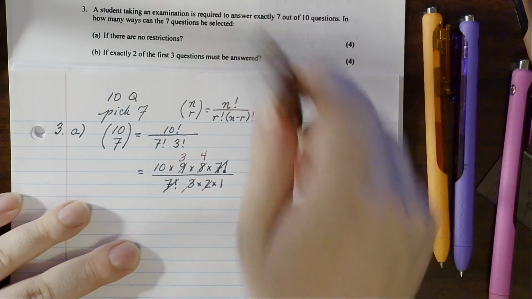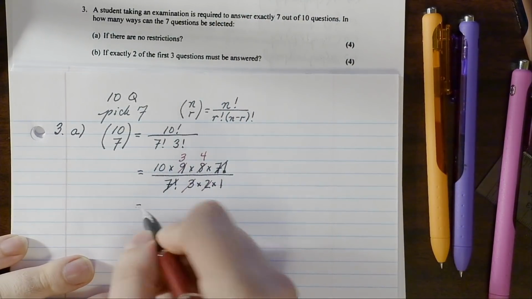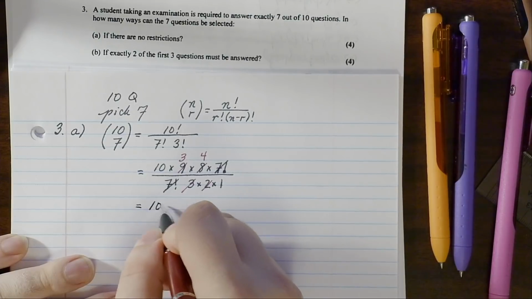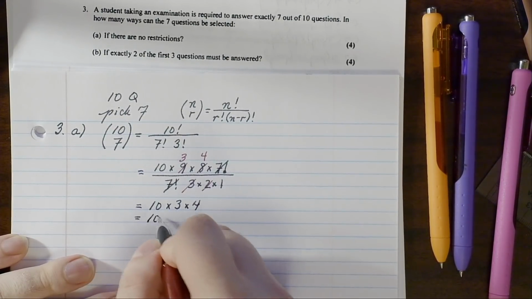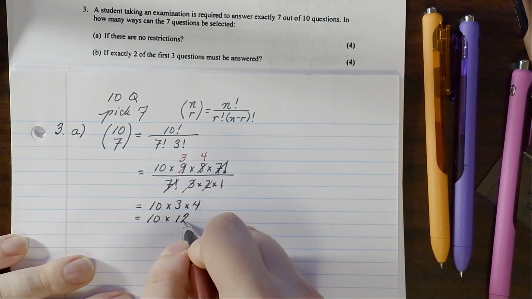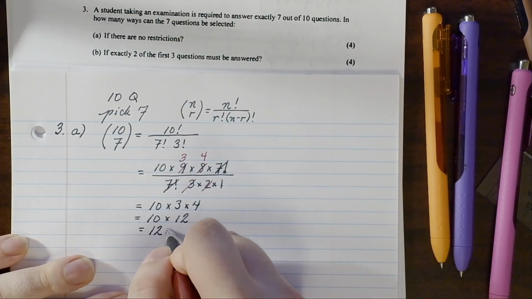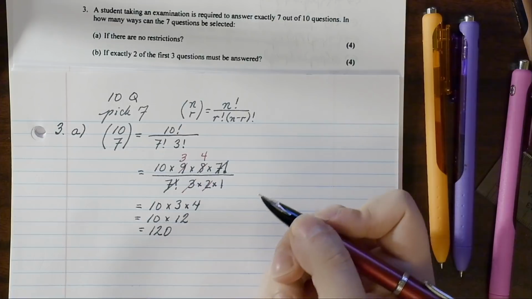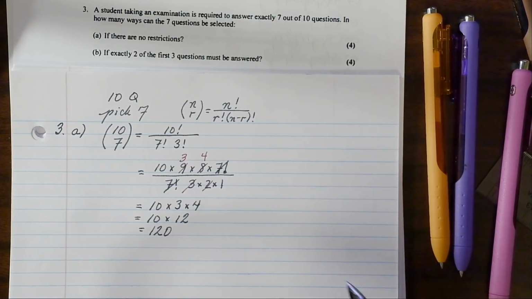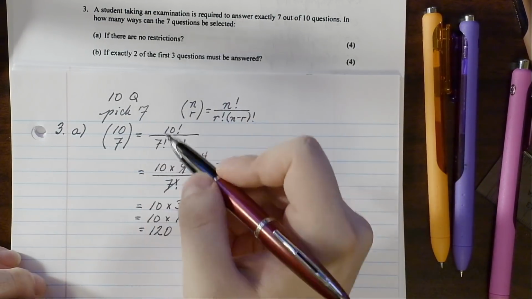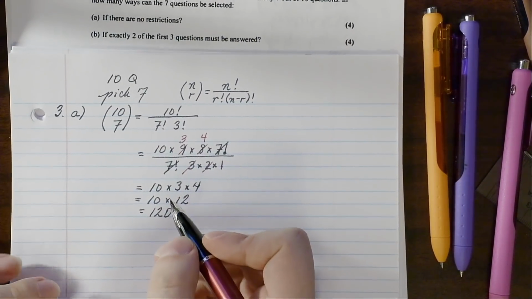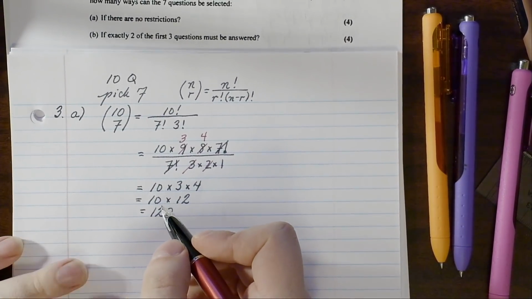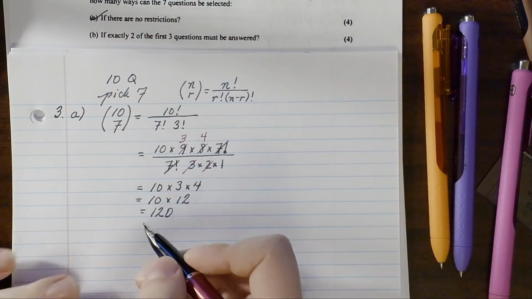So in the end, I'm left with 10 times 3 times 4. So I got 10 times 12. And so it's just 12 with a 0 on the end of it. So there's 120 ways to pick 10 questions. From the 10 questions, pick 7 questions. So that one is done.